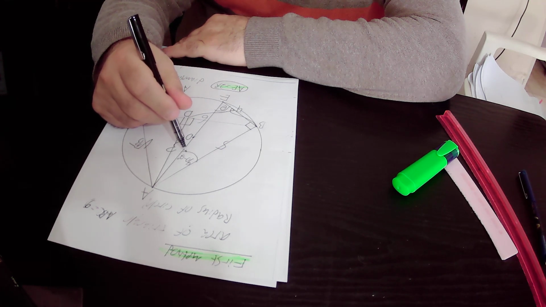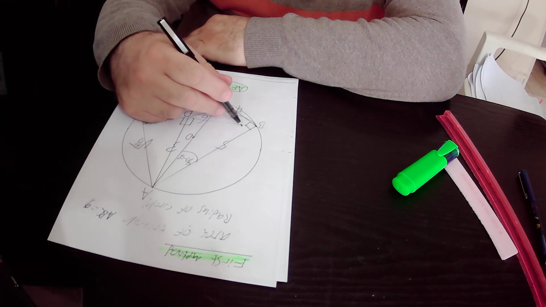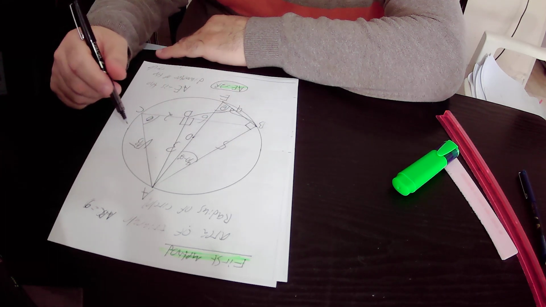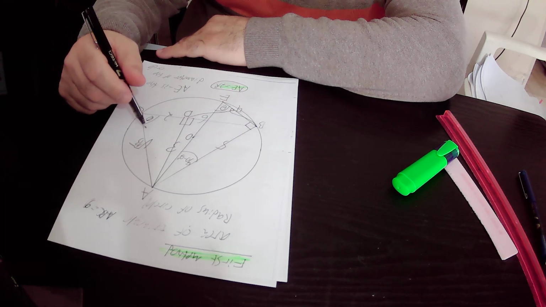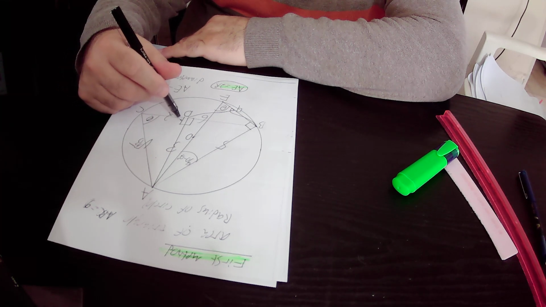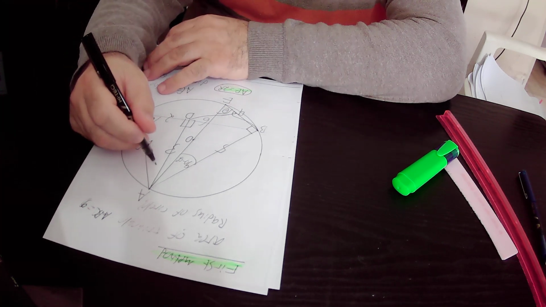This angle must be equal to 90 degrees minus theta, because 90 degrees minus theta plus theta is 90 degrees, and 90 degrees plus 90 degrees is 180 degrees. And exactly for the same reason, in triangle ADC, this angle equals 90 degrees, this angle equals theta, so this angle must be equal to 90 degrees minus theta.